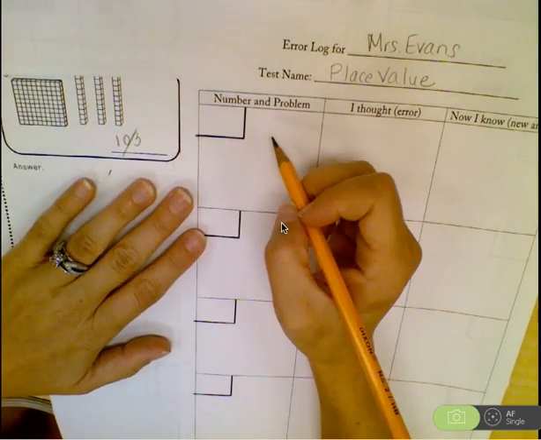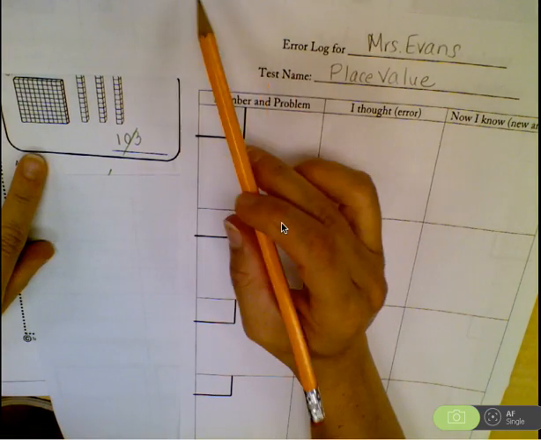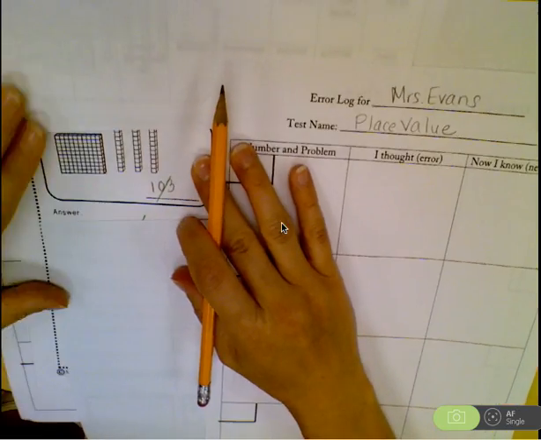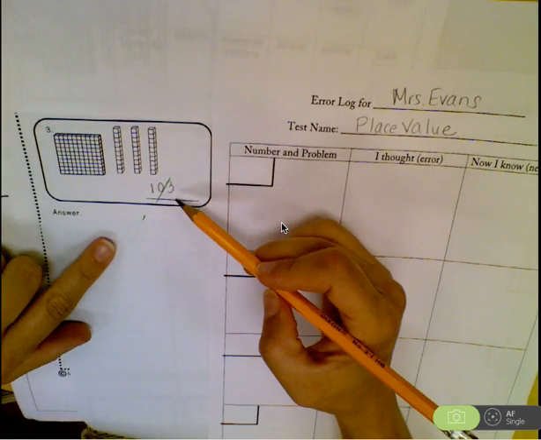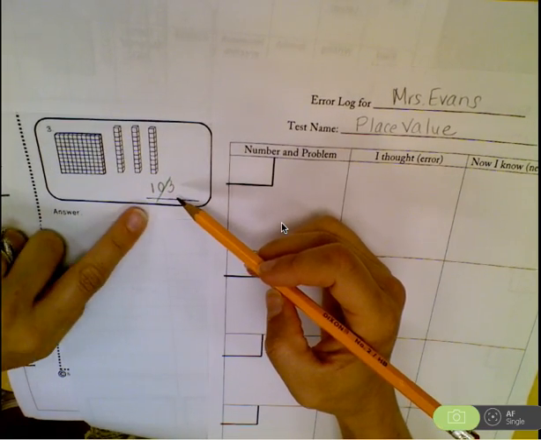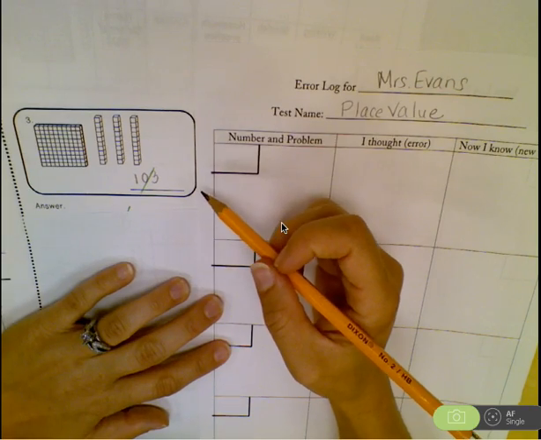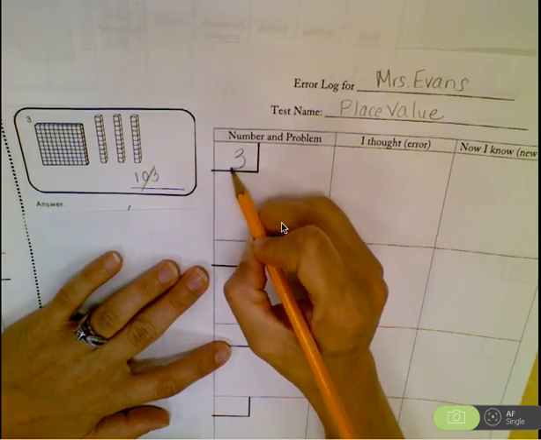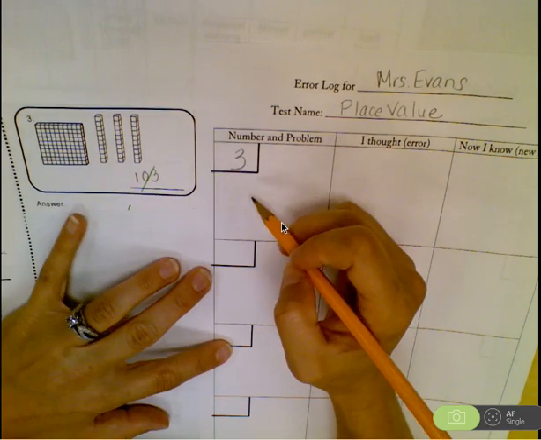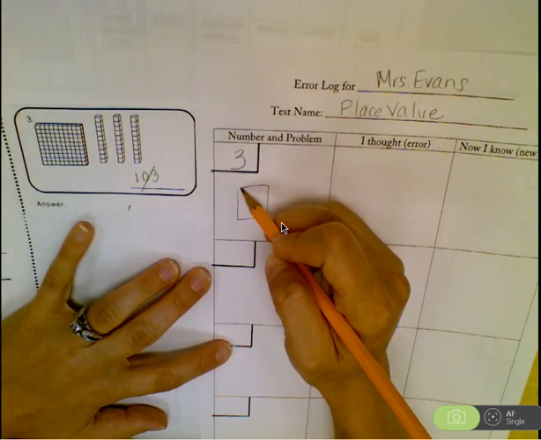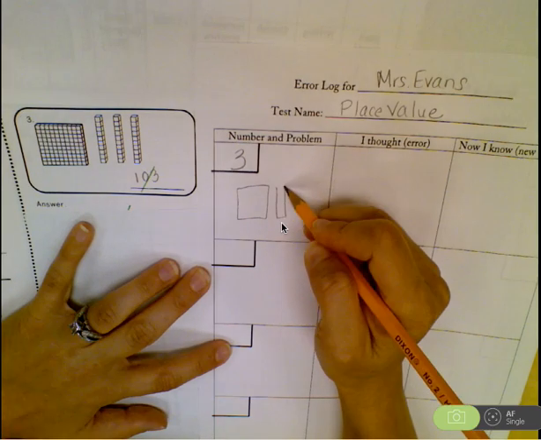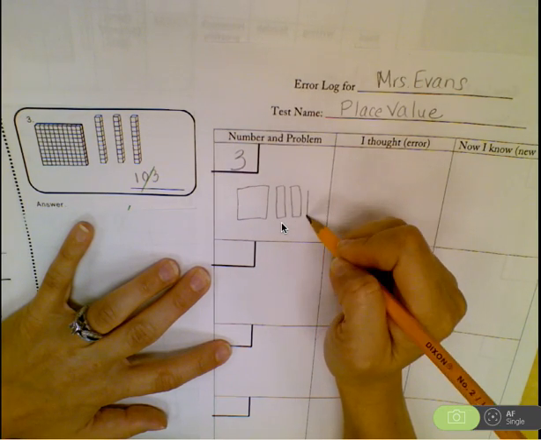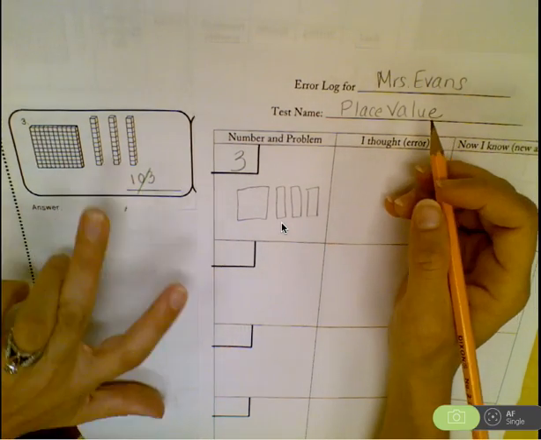So the first one, you're going to go through, look at your test and see where you have an error. Well, if there's a green mark on either the number or the actual answer, that means you have an error. So you're going to look at this is number 3. So you write the number 3. So what is the problem? This is where you draw the actual problem. And you draw your base 10 blocks because that's what is shown on the picture right here.